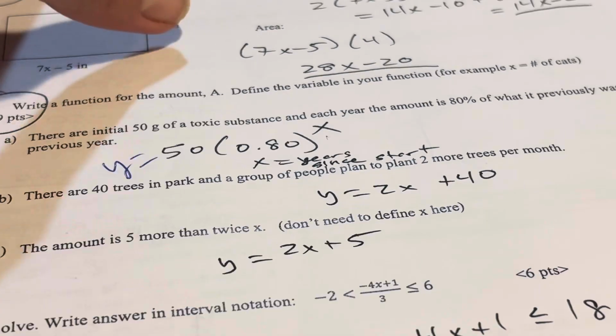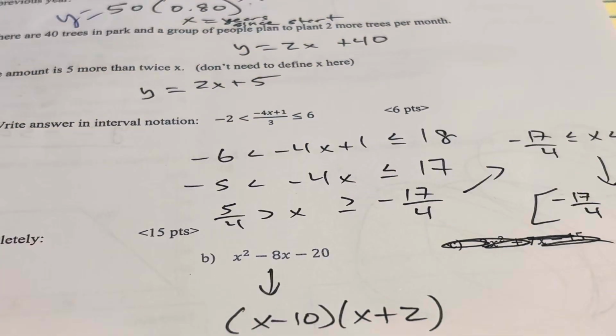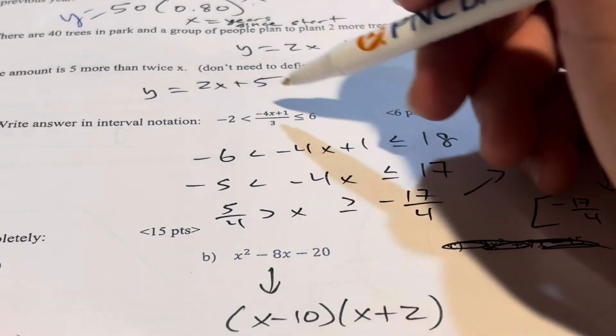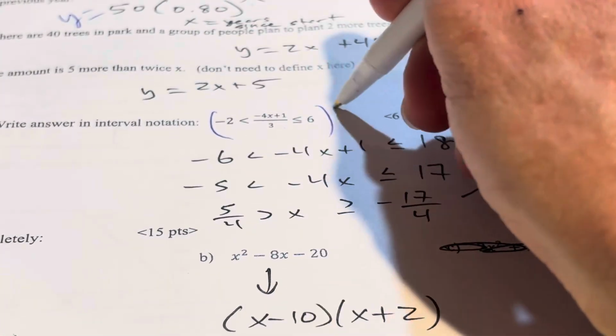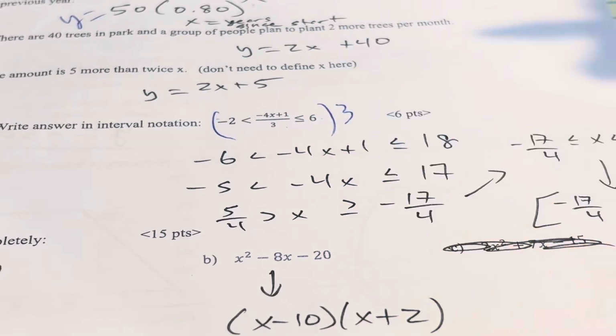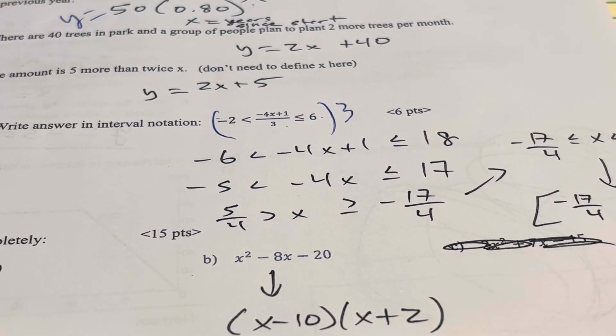Solve and write your answer in interval notation. We'll talk about what that means. But you guys know on this one, I got to get rid of 3 in the denominator. So I'm going to multiply everything by 3. It's going to be -6. That's going to be an 18. Then I'm going to have -4x plus 1.